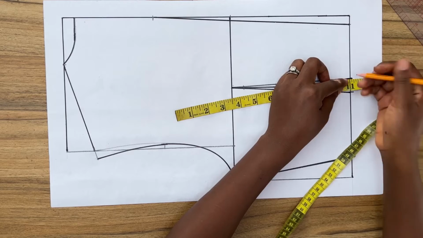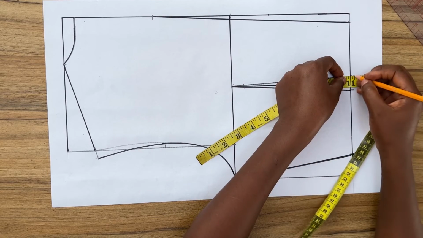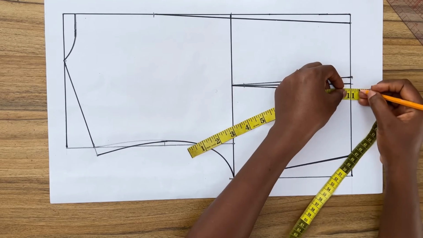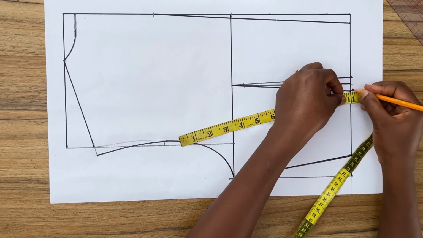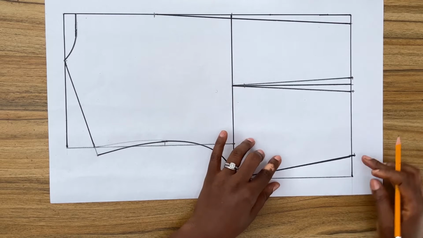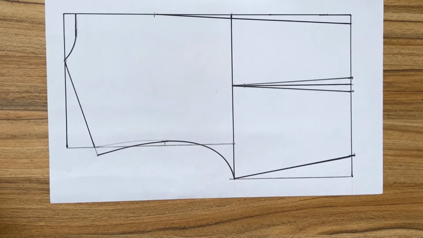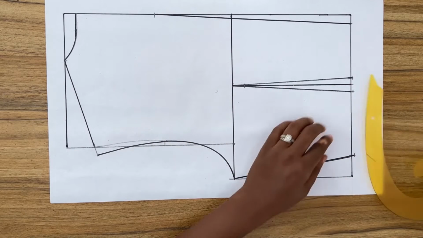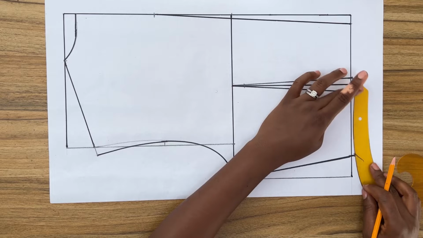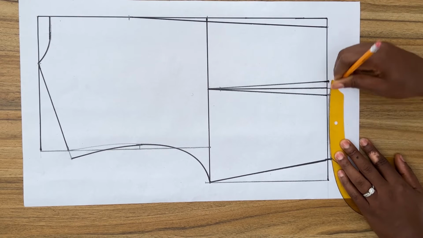So I'm going to extend the dart with 1/8 inch, which is here. Okay, this is here. So by extending it with 1/8 inch, we'll be able to draw the natural curve of the waistline. So what I'm going to do now is to take my French curve and position it like so, and then draw the curve.